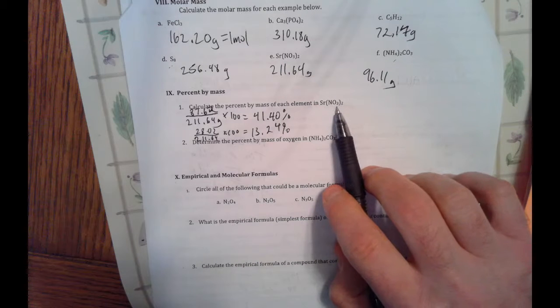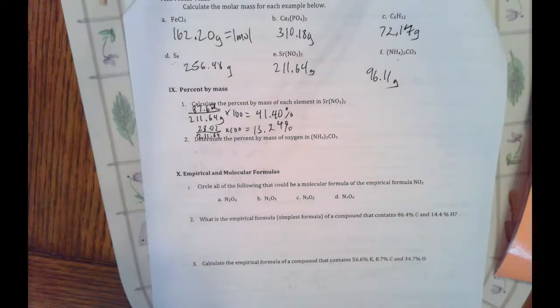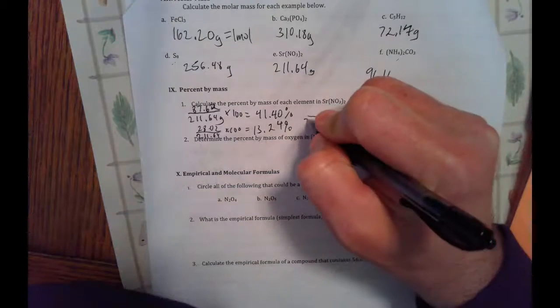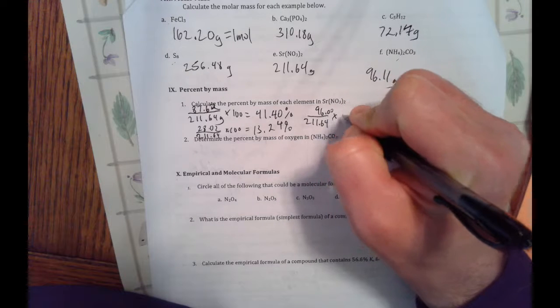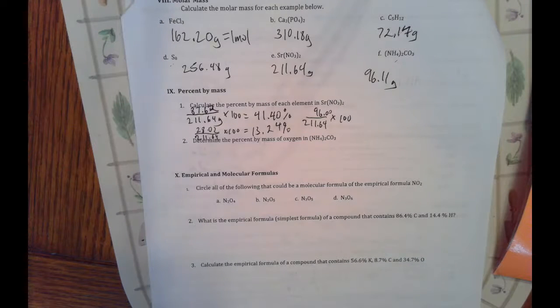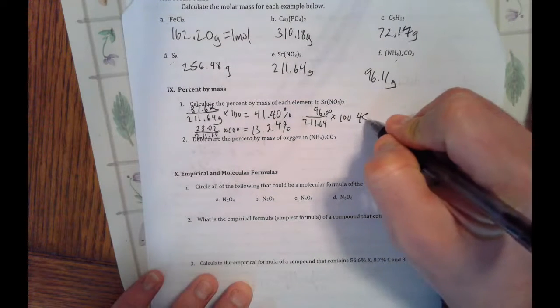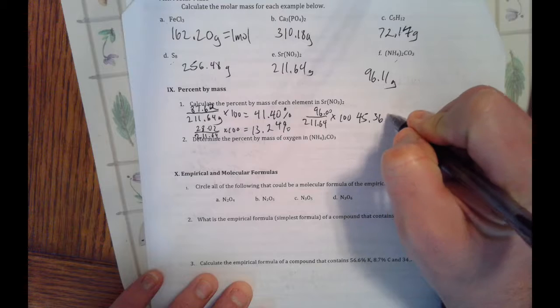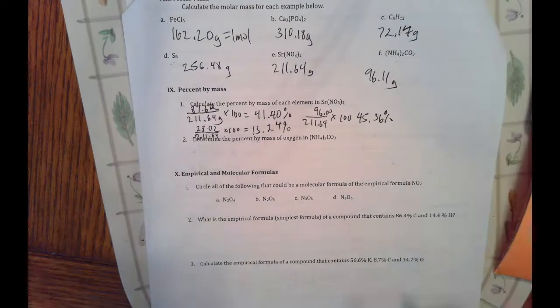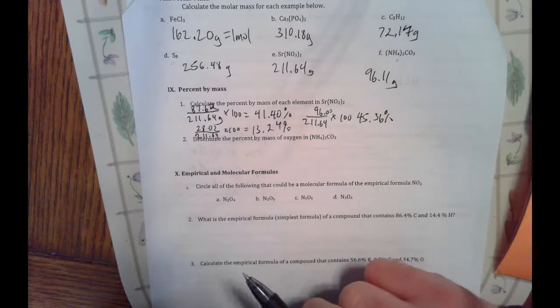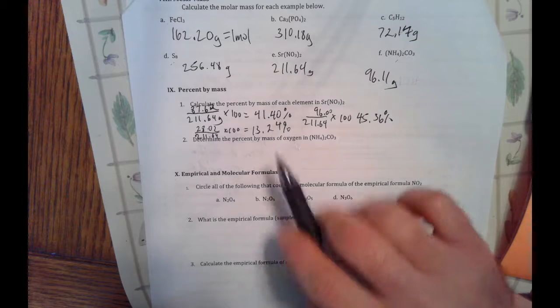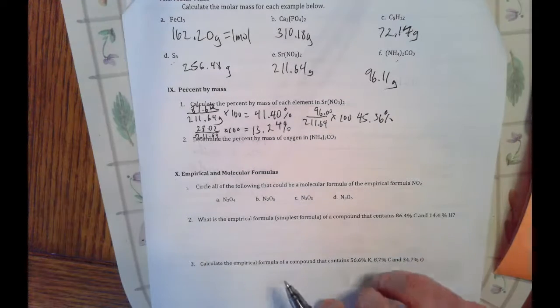2 times 3 is 6 times 16. That would be 96. So 96 divided by 211.64 times 100. It's about 45.36. 45.36 plus 13.24 plus 41.40. The answer is 100. So that all adds up to 100%. Therefore, we're probably correct on that.